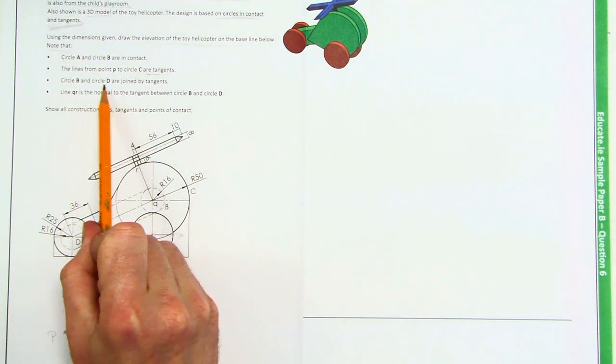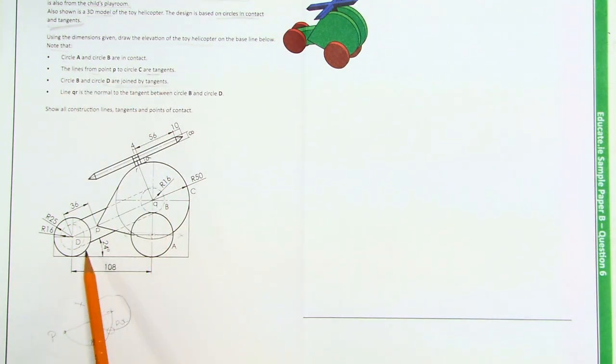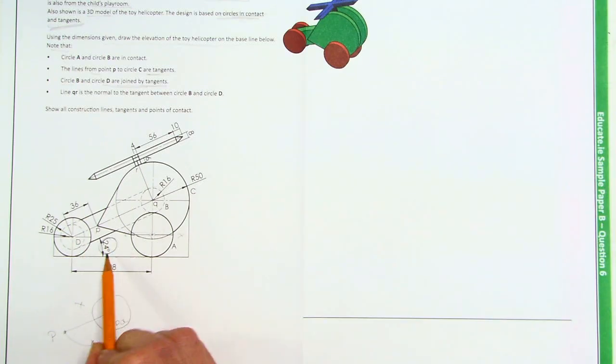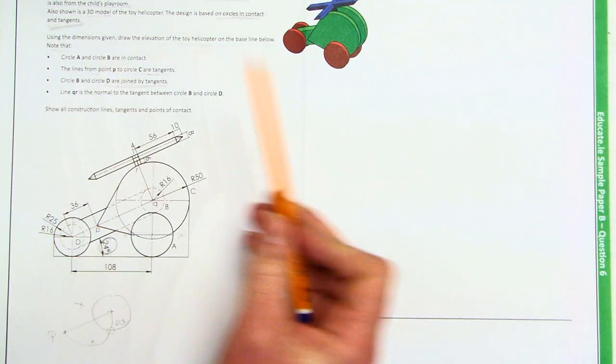Circle B and circle D are joined by tangents, so circle B and circle D. Now, that tangent is at 24 degrees. There's two ways of doing that tangent, a simple way and a harder way, and I'll show you both, and you can decide which one you want to do in the exam.